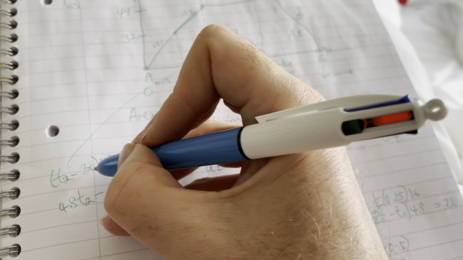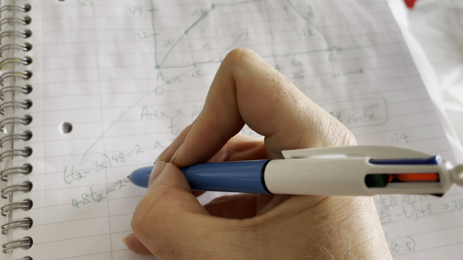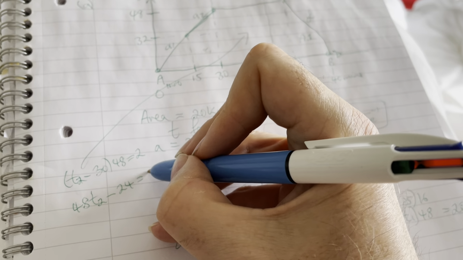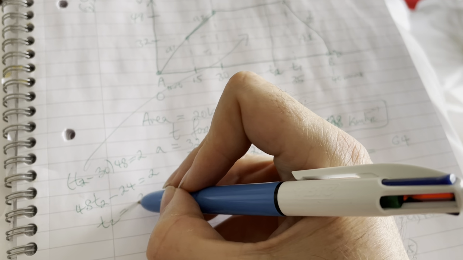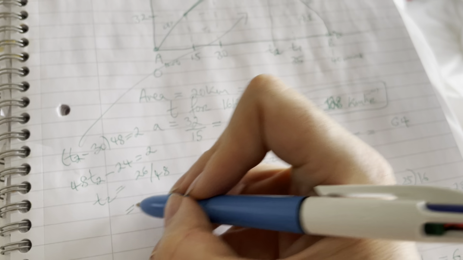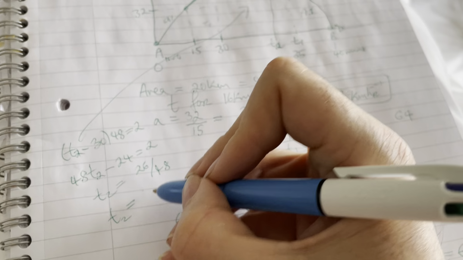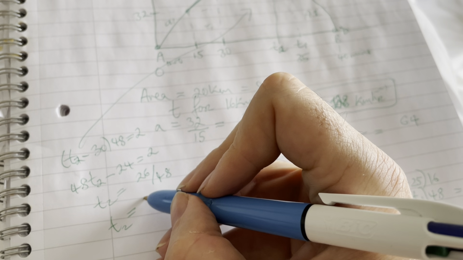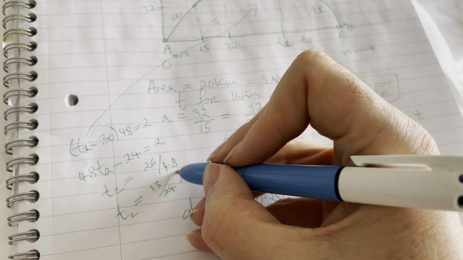So just be careful of that. So it's 48 minus 24 is equal to 2 kilometers, yeah? So T2 is equal to 26 over 48, which is equal to 13 over 24 hours.